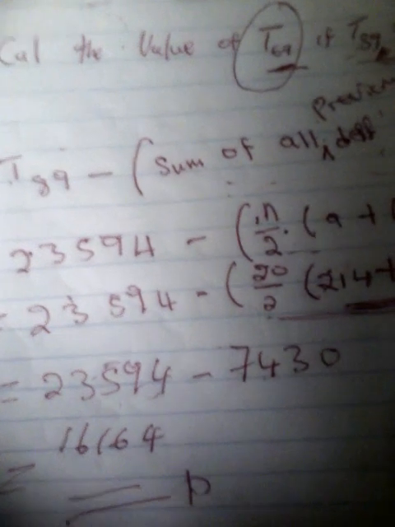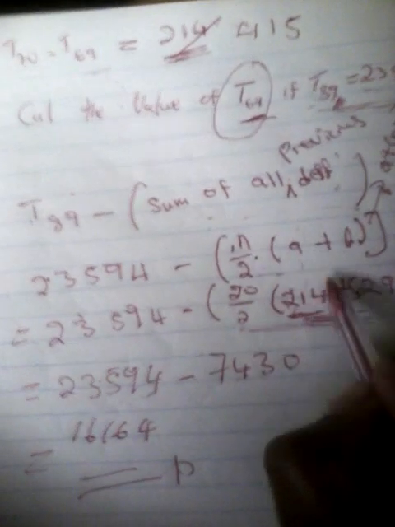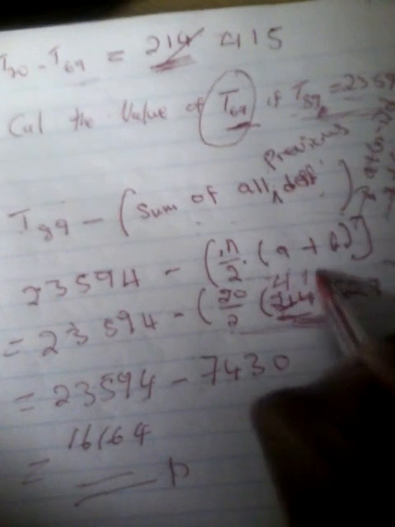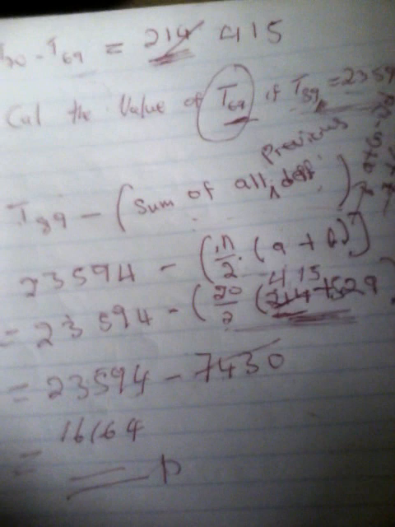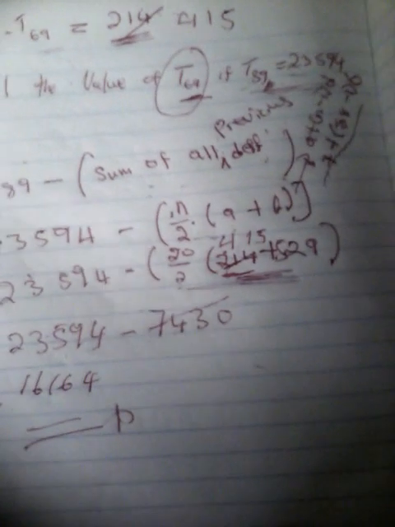Sorry. There's a mistake somewhere. This is not 214. We didn't find 214 on the previous question. What did we find? We found 415. So there must be 415 there. Then substitute. Just change here to 415. Therefore, this answer will change. So let's punch again.